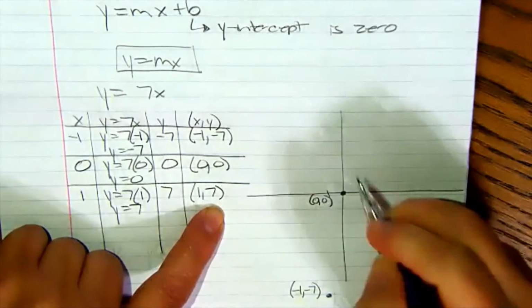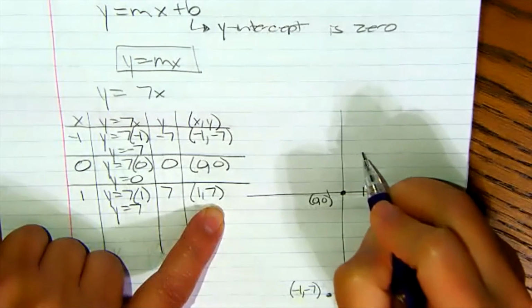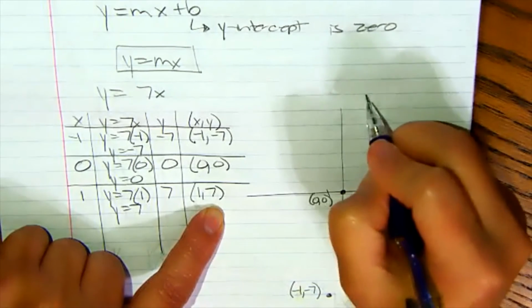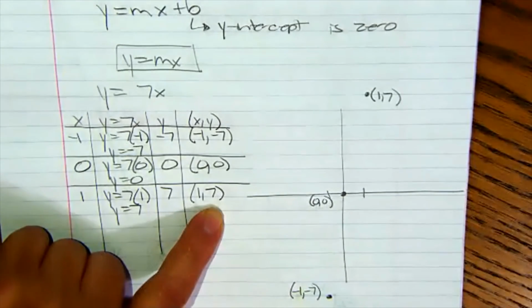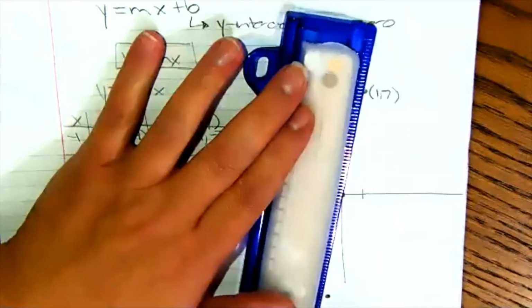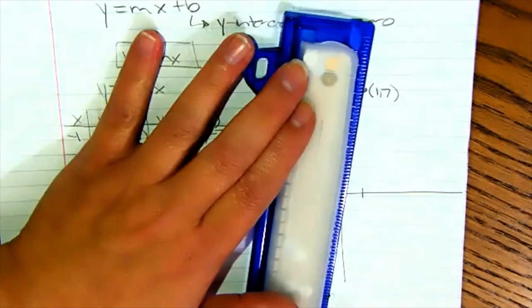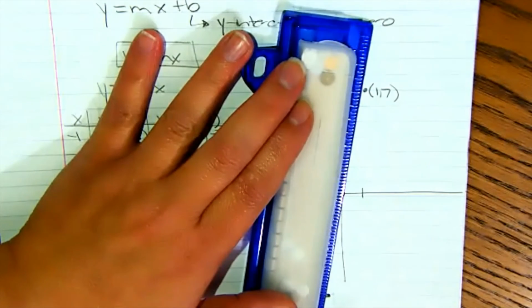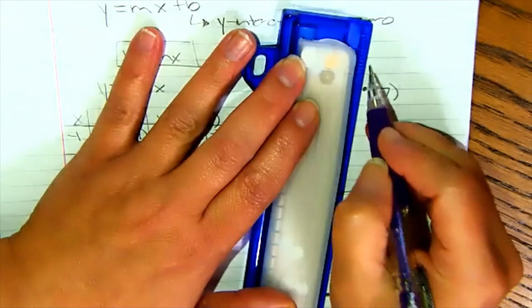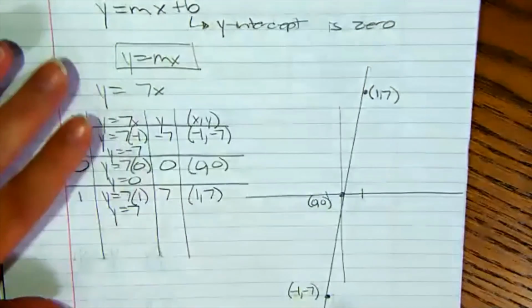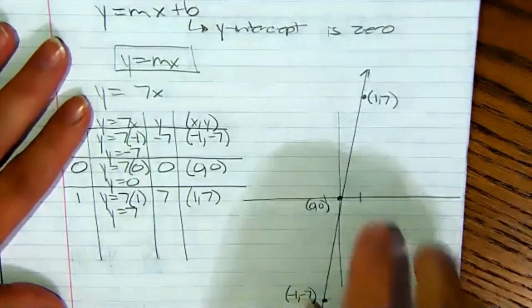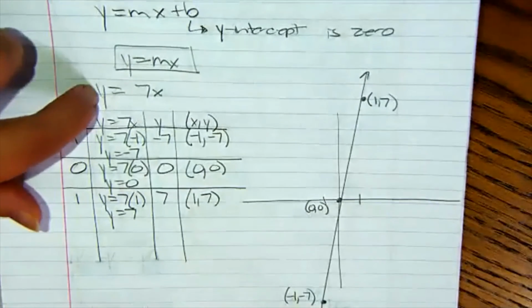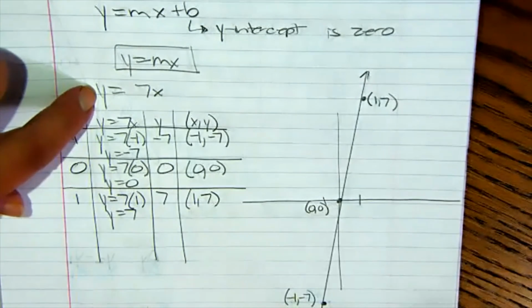And positive 1, then 1, 2, 3, 4, 5, 6, 7. And I need to use a straight edge to connect my points. So we have now graphed this proportional line.